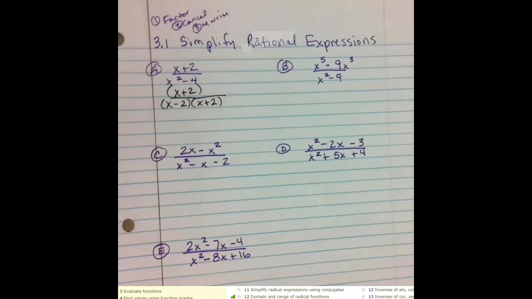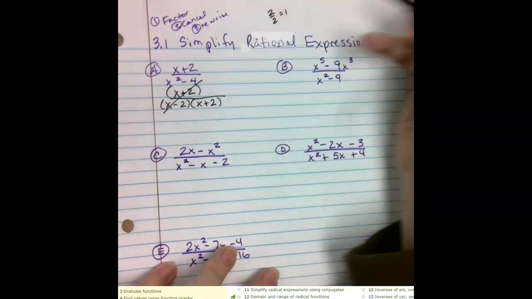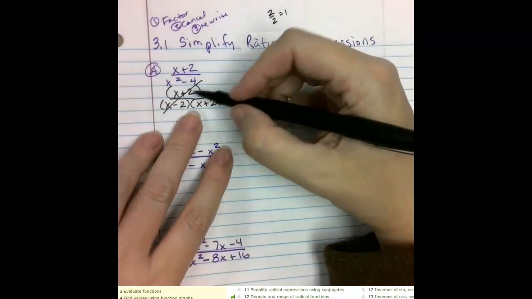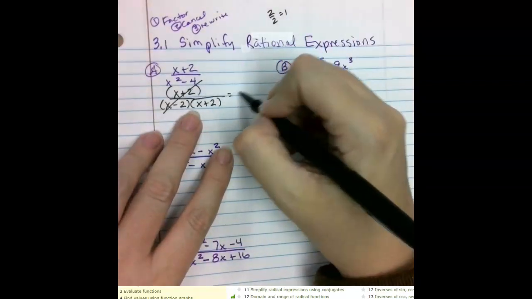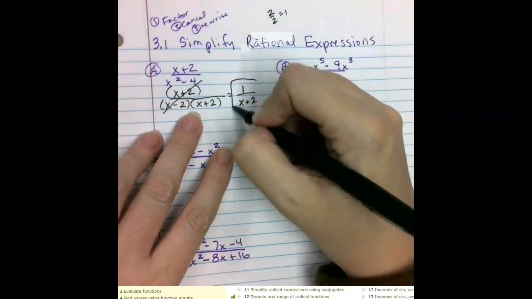Now we're going to look for where there's a factor on the top and on the bottom that's the same. Just like 2 divided by 2 equals 1, anything over itself is equal to 1. So what I'm left with on top is a 1, and on bottom I'm left with x plus 2. And done.